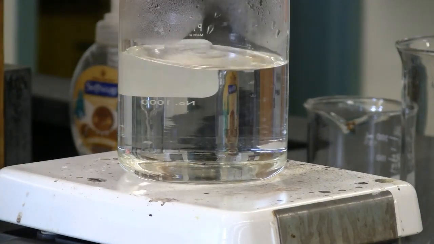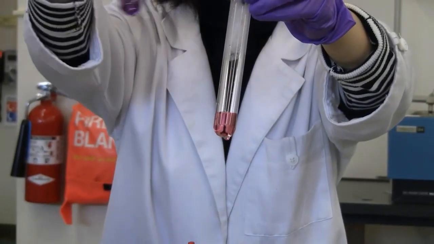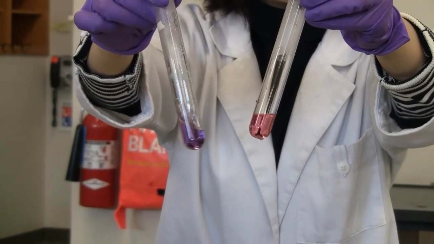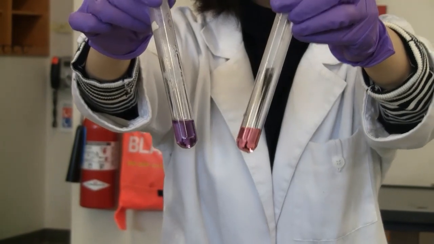Okay, now take a look at the change. You see that this one with ammonium chloride, this one is a control. When heated, it moved to what side? Which side? Okay, all right.